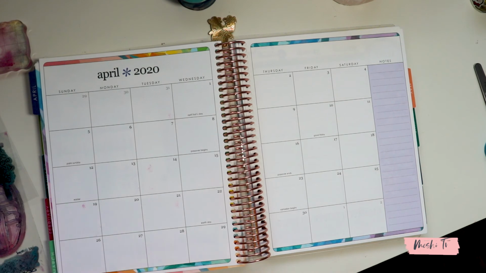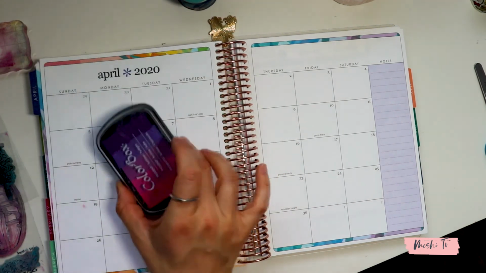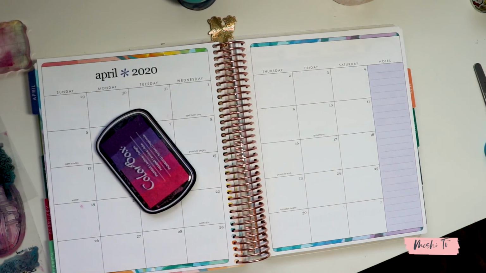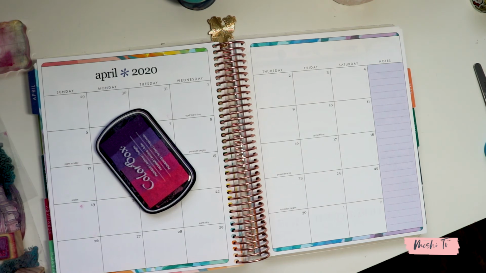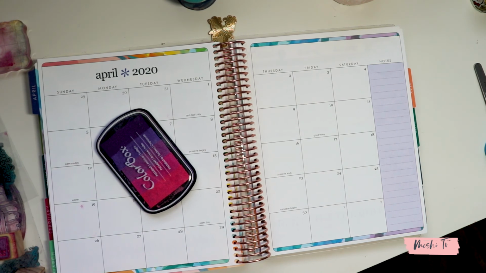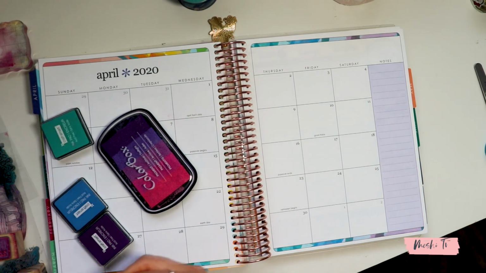So for ink, I thought that I would go with the really nice ombre. I also have these little guys that just say shut the front door. See if I have any blue. See how much this will work out for us today.